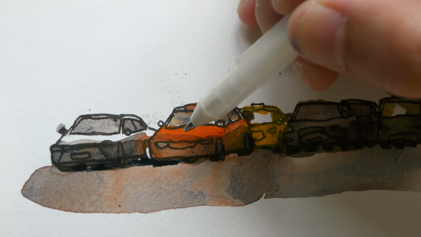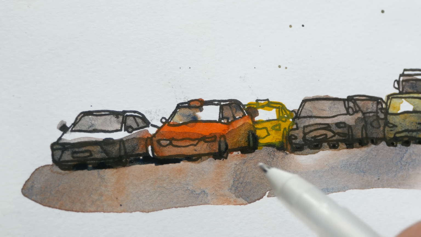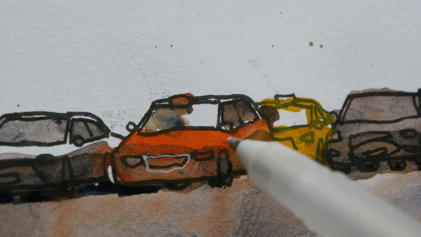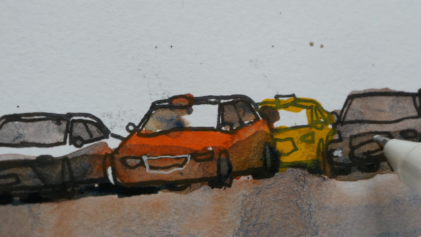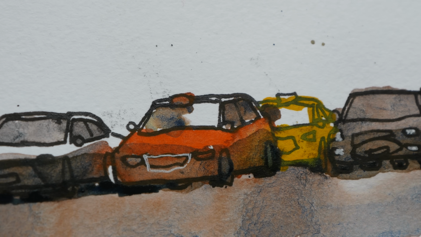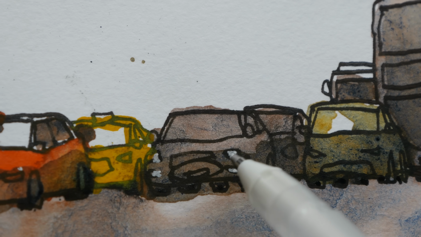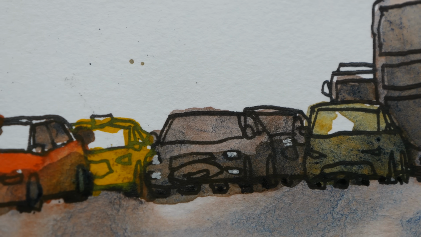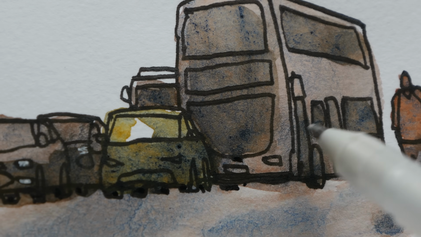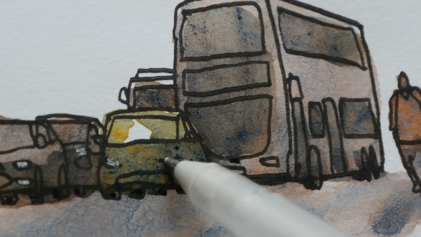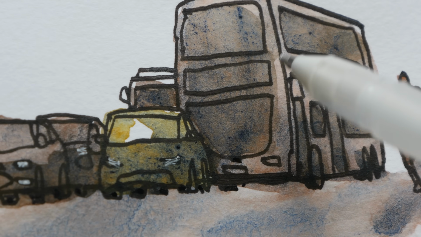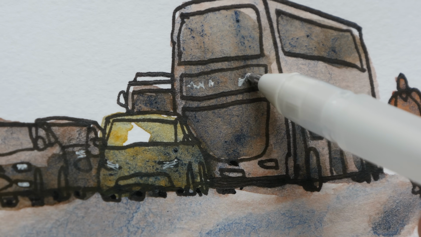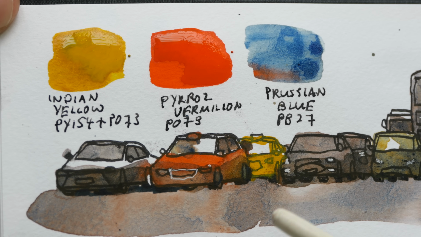So now I'm going to use the white gel pen to add in some details. This is a white rim here. This car seems to have its headlights on. Maybe the bus number. Alright, so this is the completed sketch.